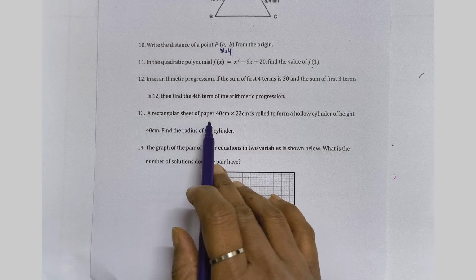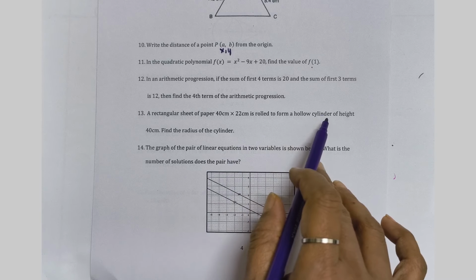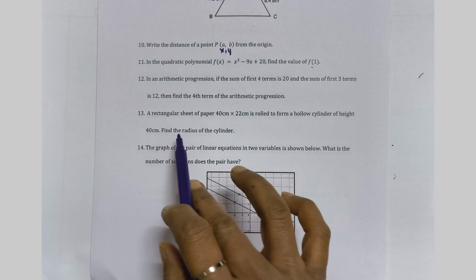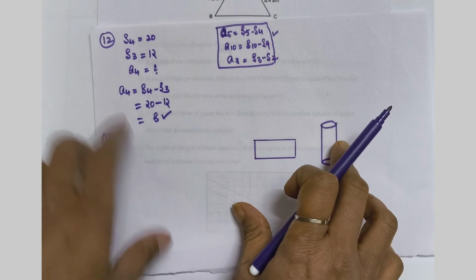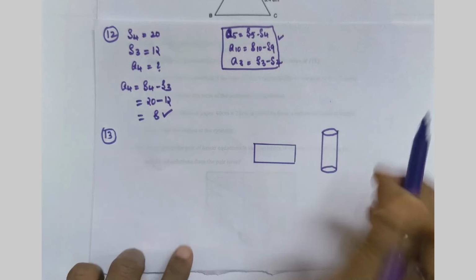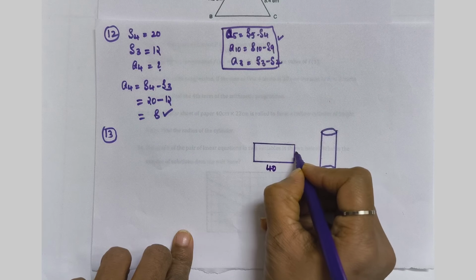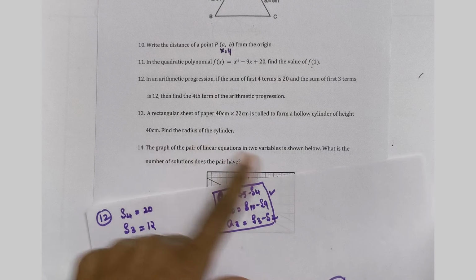Now the 13th question. A rectangular sheet of paper 40 by 22 is rolled in the form of a hollow cylinder, and the height is 40 centimeters. Find the radius of the cylinder. Here two things are there: one is a rectangle and one is a cylinder. The rectangle has length 40 and breadth 22. The cylinder height is 40. We have to find the radius.